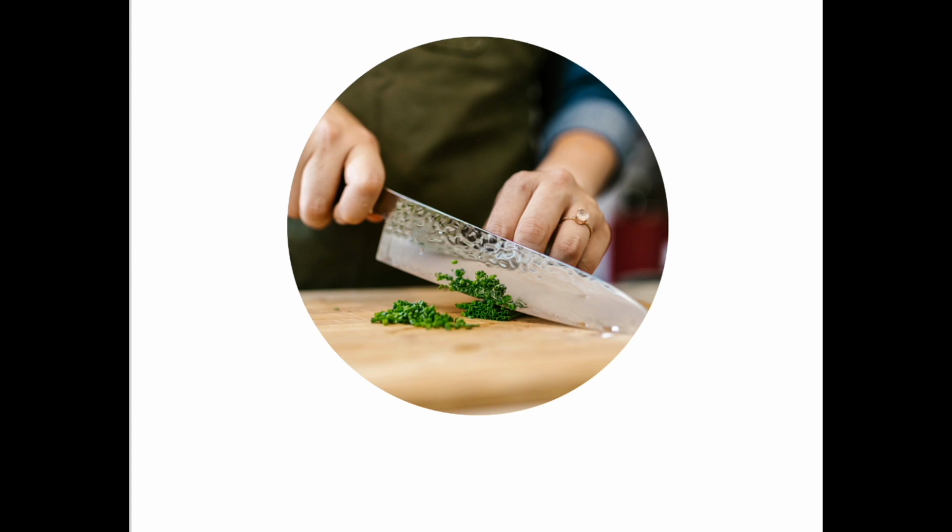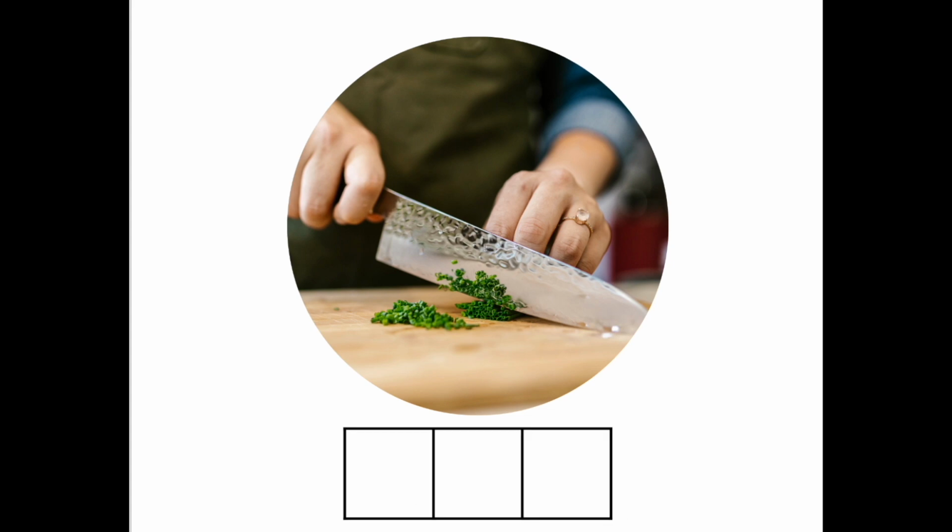Let's get started. This is a knife. Knife. How many sounds do you count in the word knife? There are 3 sounds in the word knife. What is the first sound you hear in the word knife? It's the N sound. Now, we're practicing a silent K before the letter N, so we know that knife is going to have KN making the N sound.